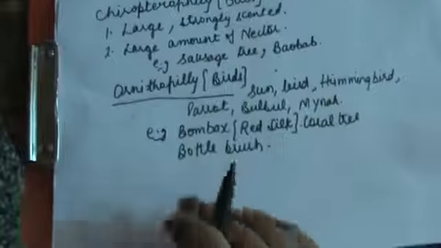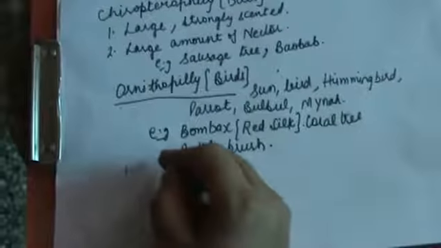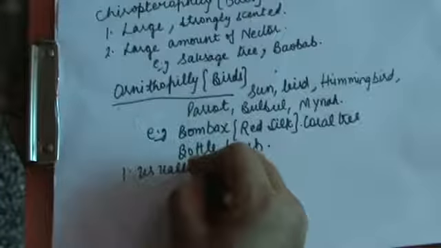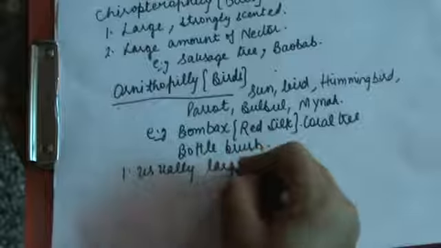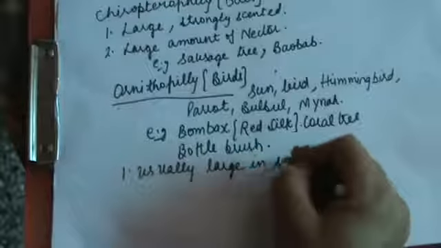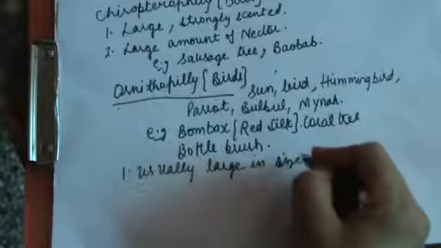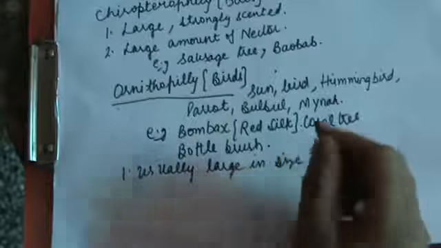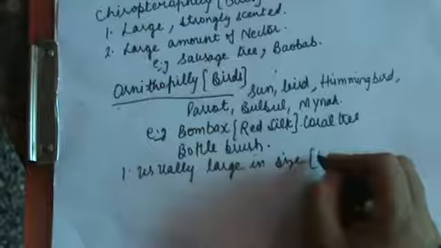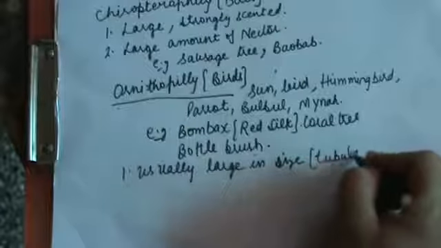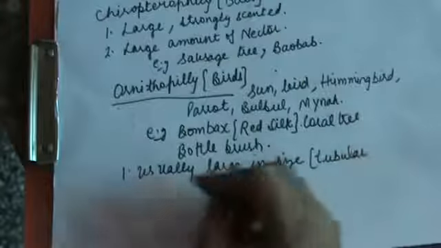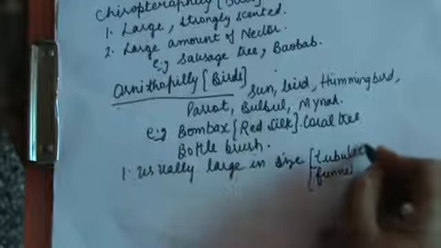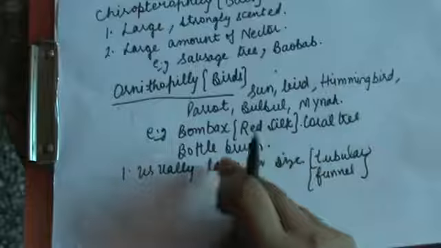Now what are the characteristics of the flowers that are pollinated by the birds? Number 1, the flowers are usually large in size. And sometimes they may have a tubular or funnel shape, so that the beak of the bird may go down in the flowers.